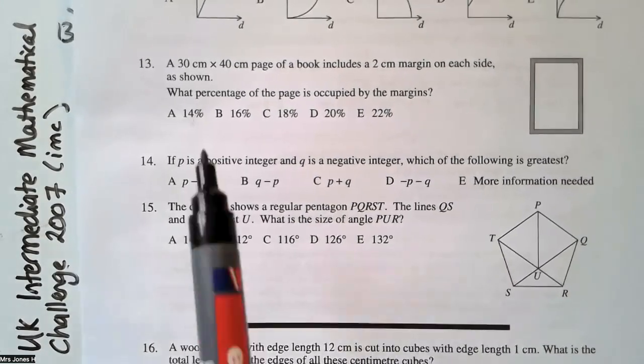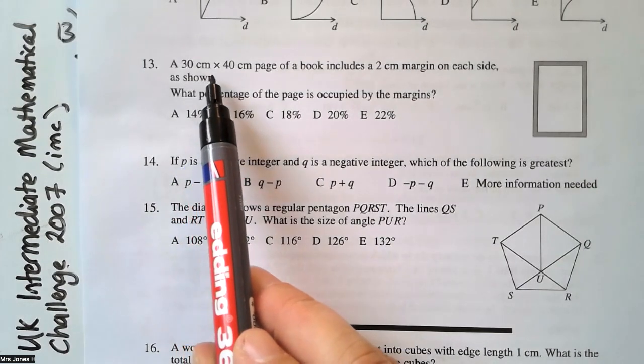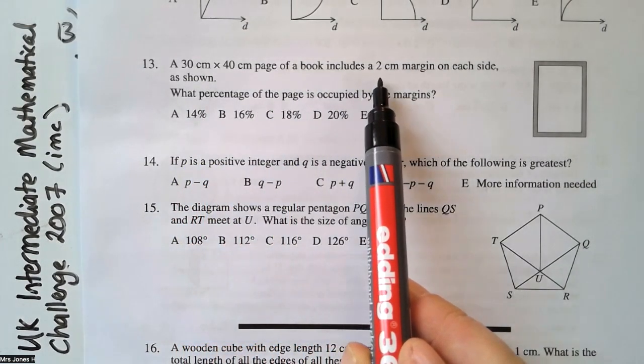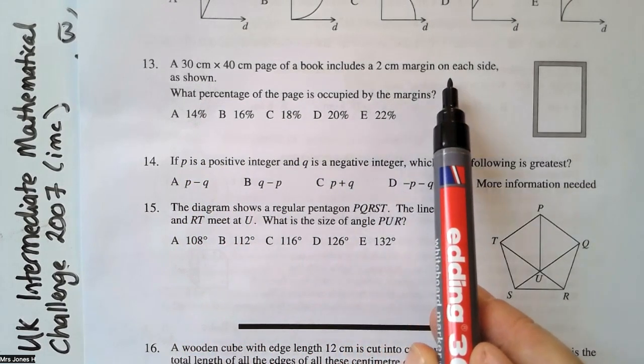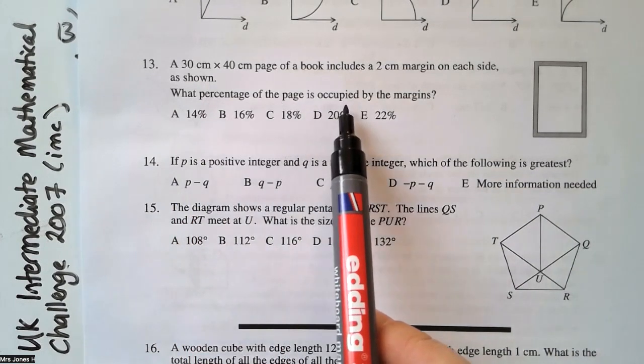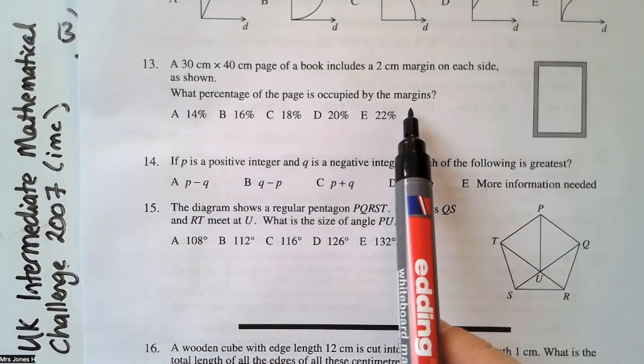Question 13. A 30 centimetre multiplied by 40 centimetre page of a book includes a 2 centimetre margin on each side. What percentage of the page is occupied by the margins?